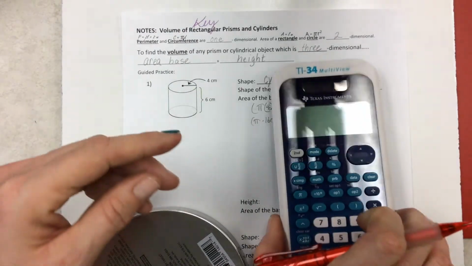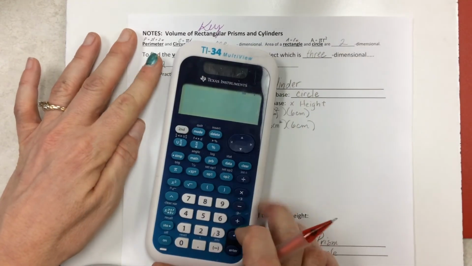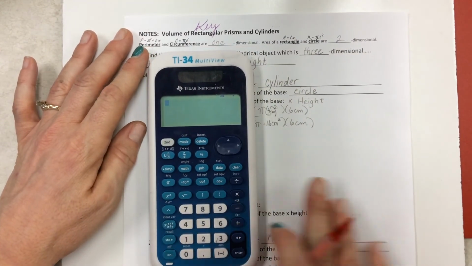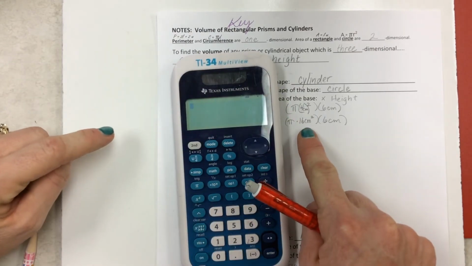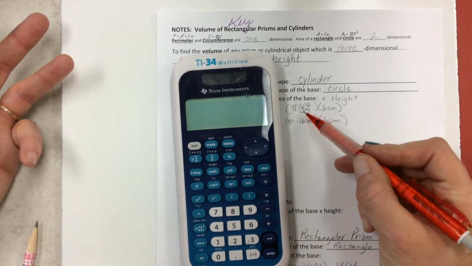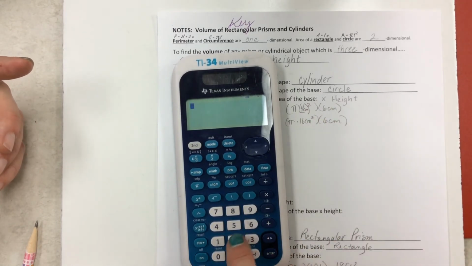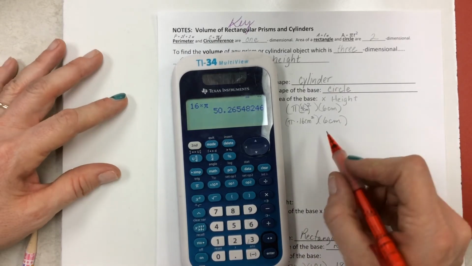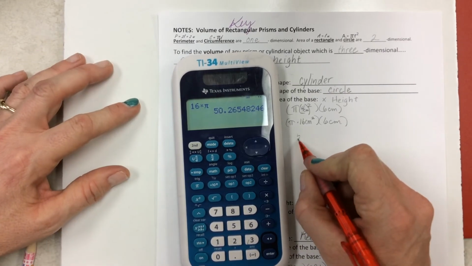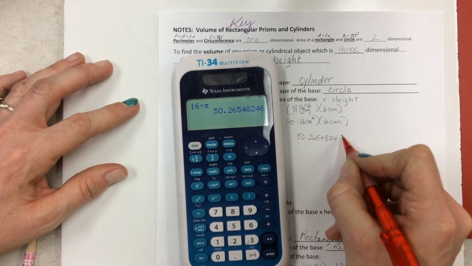All right, so get your calculators out. Turn them on. I'll get the glare off of there if I can. There we go. Okay, so I'm going to take pi. I've already squared that, and if it's a big number or a number you can't square, you would square that first, and then you would multiply it times pi. But I'll do that. I'll take 16 times pi, and I've already got it in pi mode, so it's going to come out to be 50.265482446.